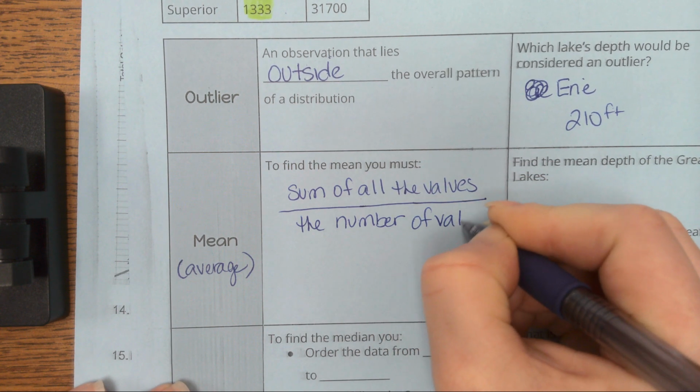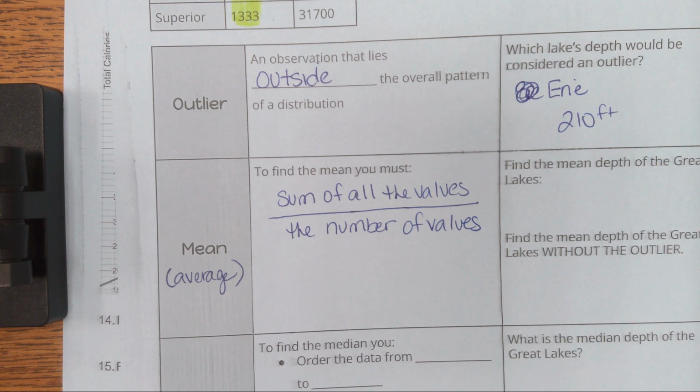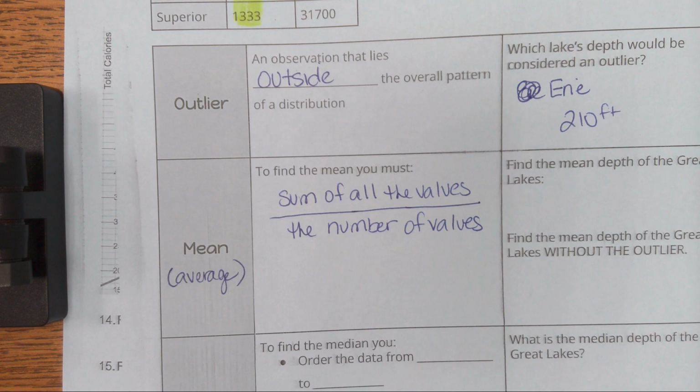By number of values, I mean how many are there. So for either of the things that we would find the mean of, how many Great Lakes are listed up there? 5. So we're going to be dividing by 5.